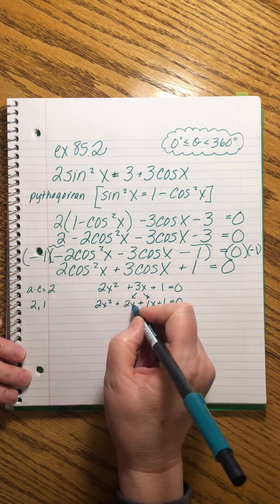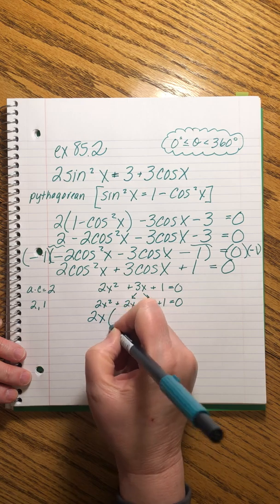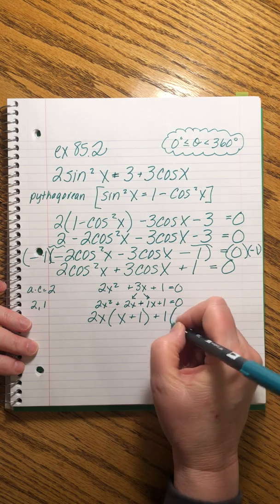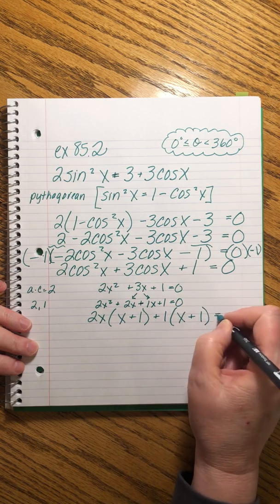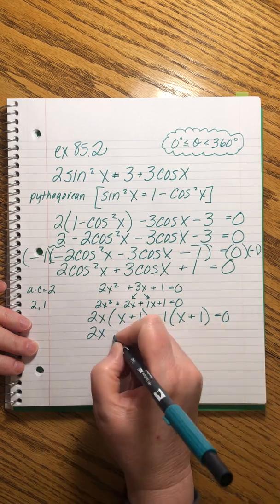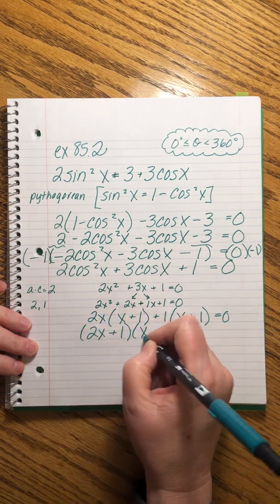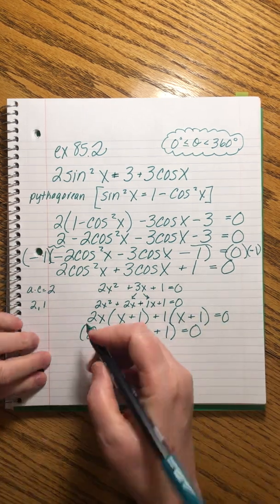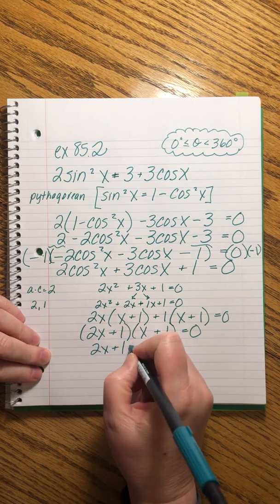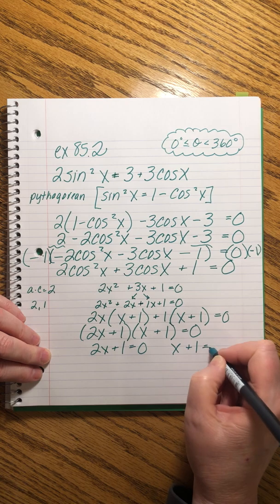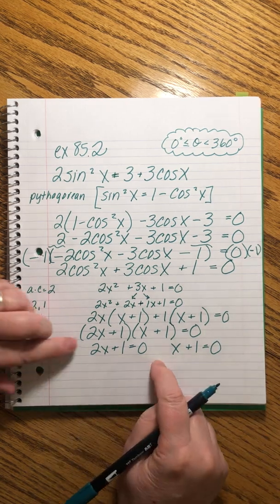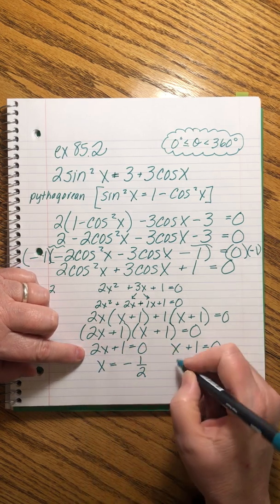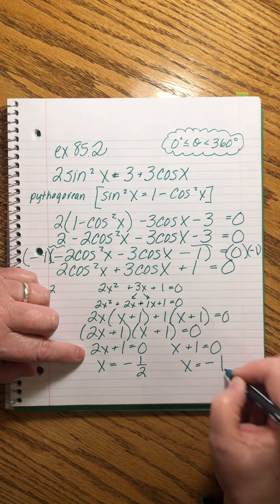All right, so now I need to factor. I'm going to pull 2x out of that, and I'll have x plus 1. And there's nothing to pull out of that, so I'll just pull a plus 1, and I'll get x plus 1 equals 0. Now we get 2x plus 1 times quantity x plus 1 equals 0. That means either that equals 0 or that equals 0. So 2x plus 1 equals 0 or x plus 1 equals 0. Now I will subtract and divide away any coefficient. I get x equals minus 1/2 and x equals minus 1.